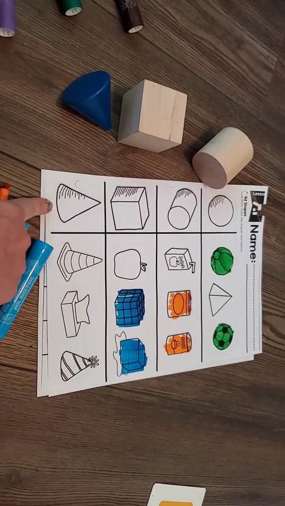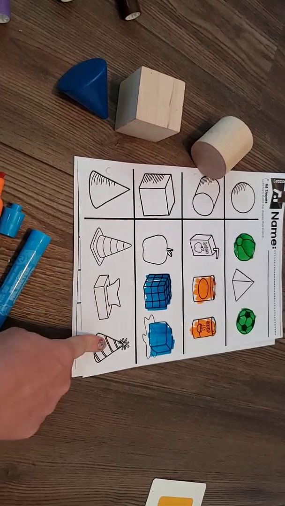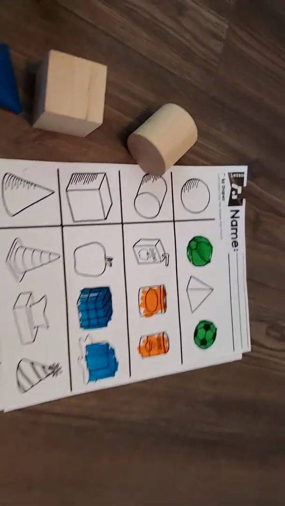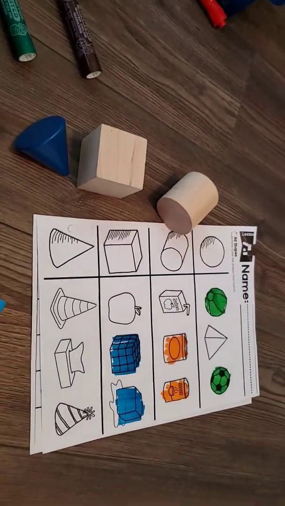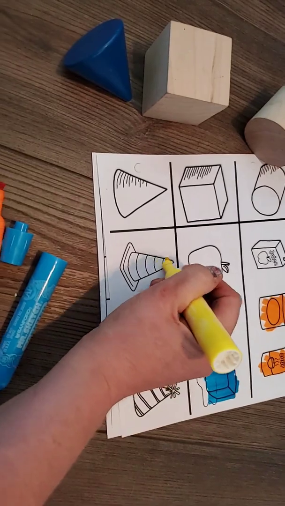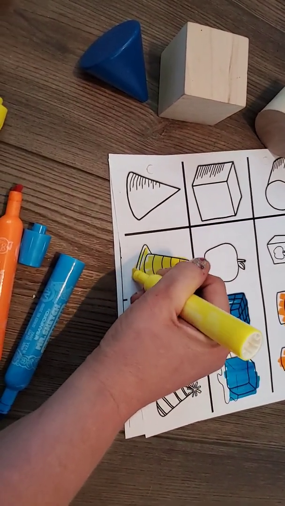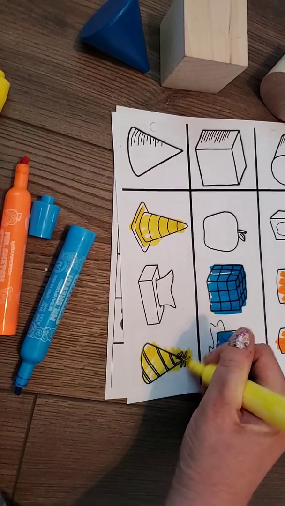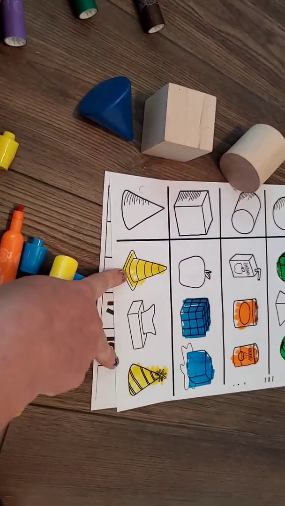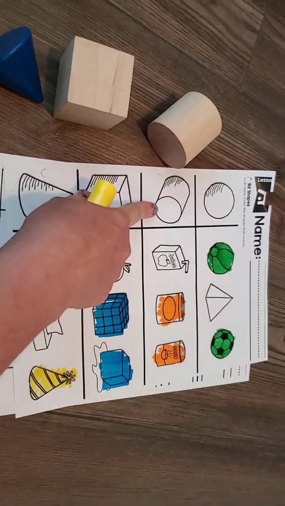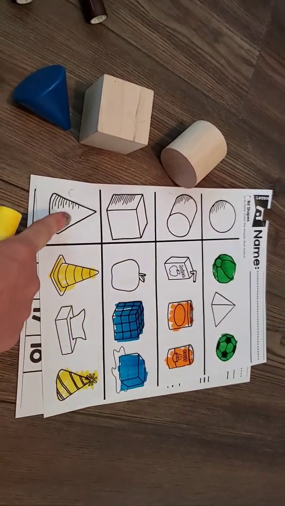The last one is our cone. Go ahead and color which pictures you think matches the cone. All right, I hope you colored the traffic cone and the party hat. So these two are also cones, okay? So we have the sphere, cylinder, cube, cone.